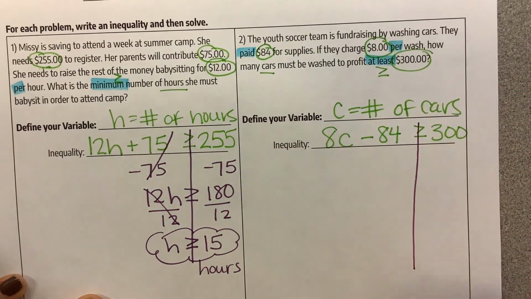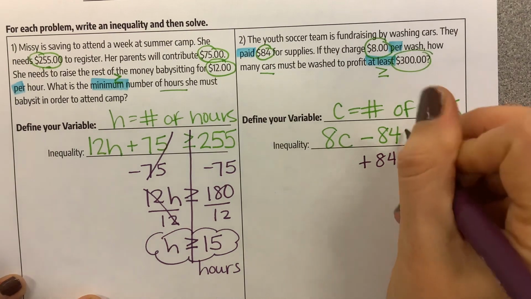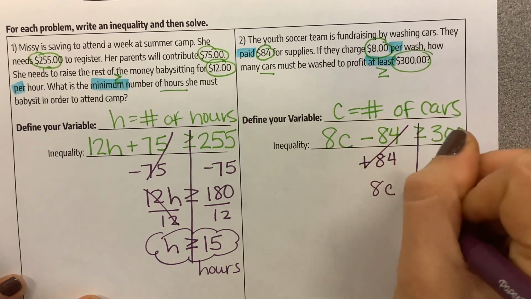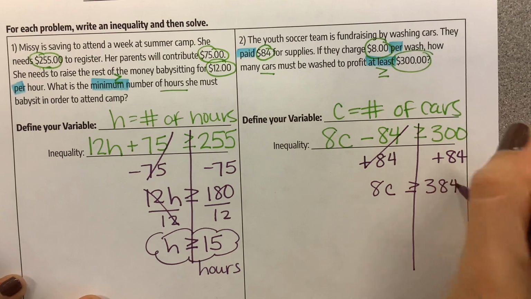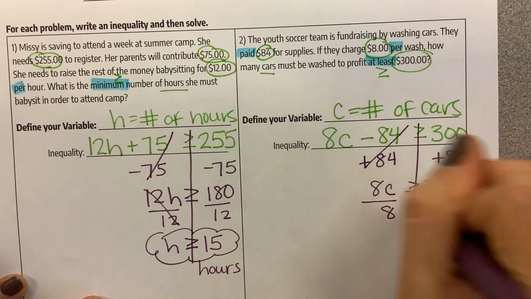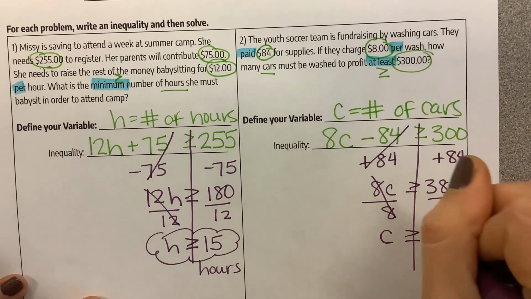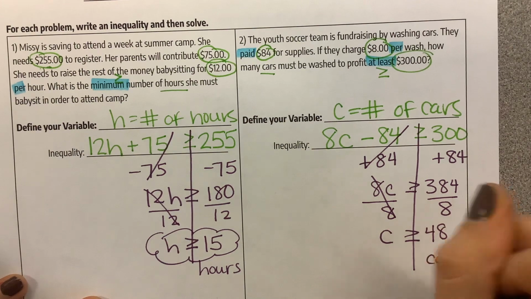Now we're going to solve. We're going to add 84 to both sides. We get 8C is greater than or equal to 384. Divide each side by 8, and we get that C is greater than or equal to 48, and that was talking about cars.